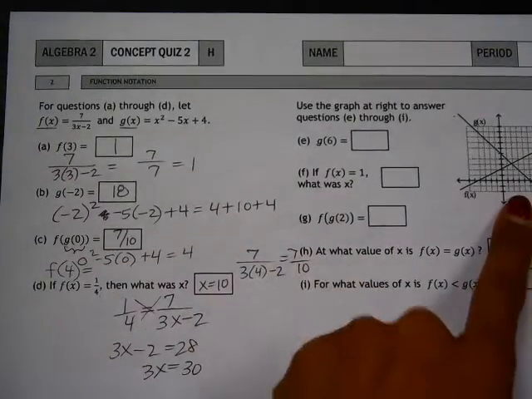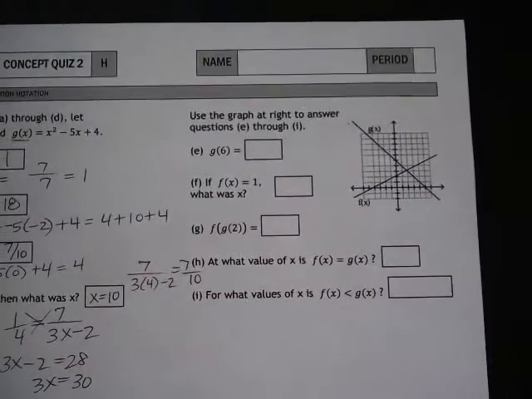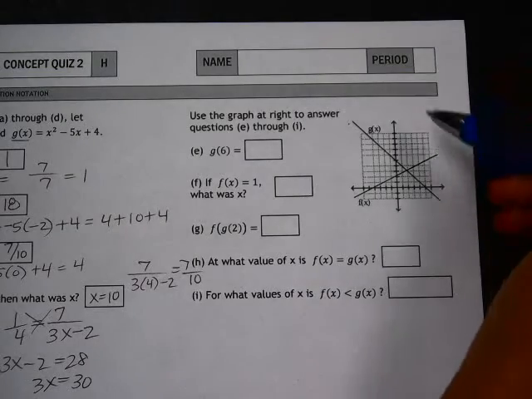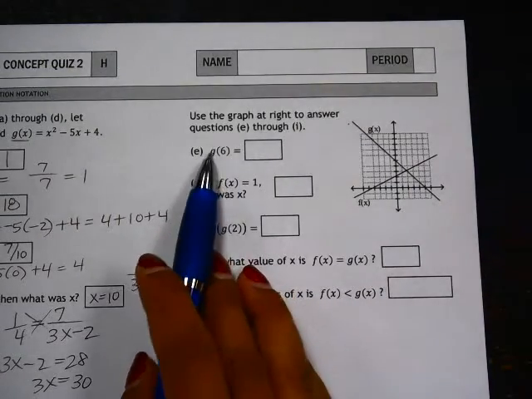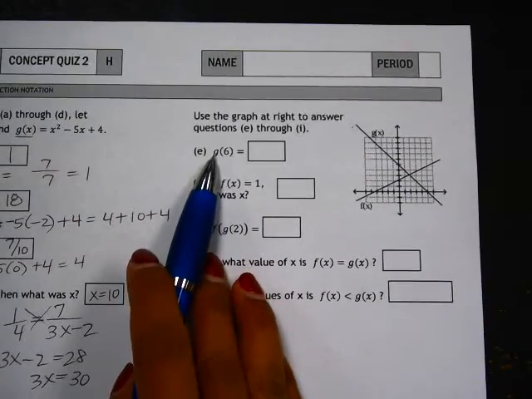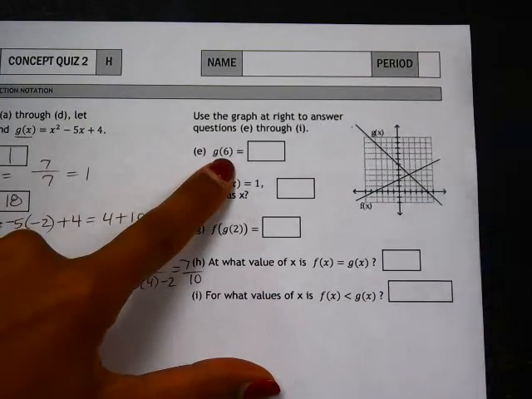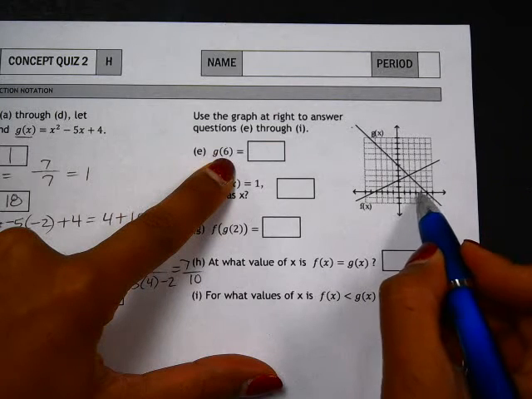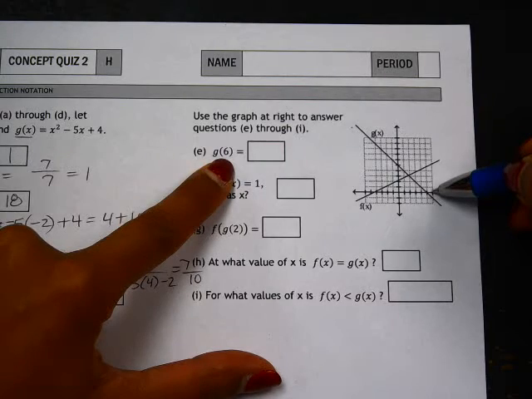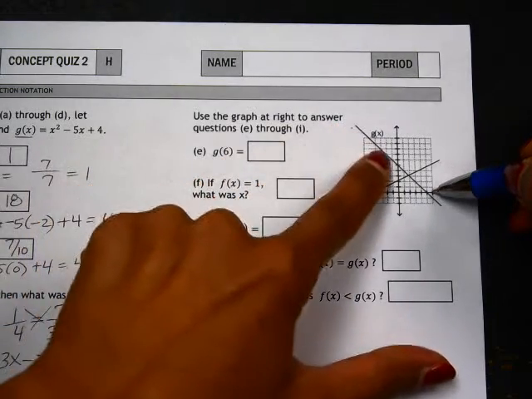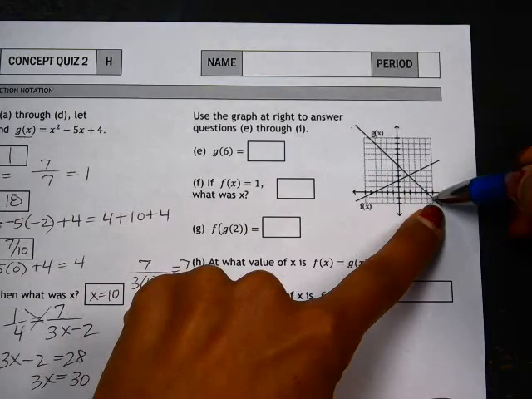Now graphically, we again have two functions, f of x and g of x. The equations aren't given, but you have all the points that are given on these lines. So g of 6 is asking when x equals 6, what is the value of function g, or the y value of function g? If I look at function g, which is this line, my y value when x equals 6 is negative 1.